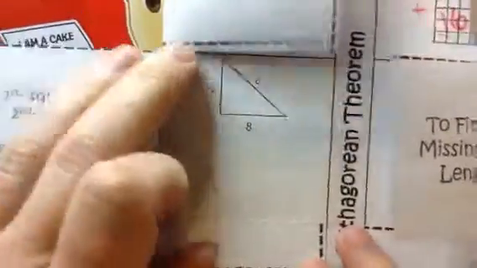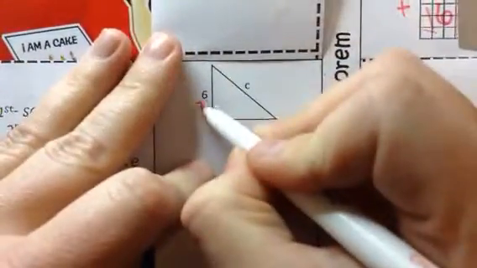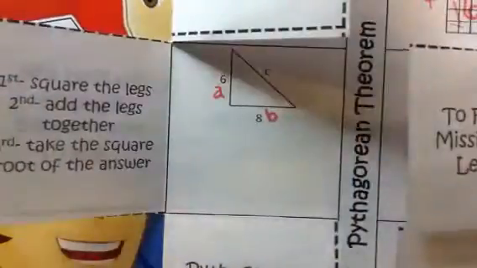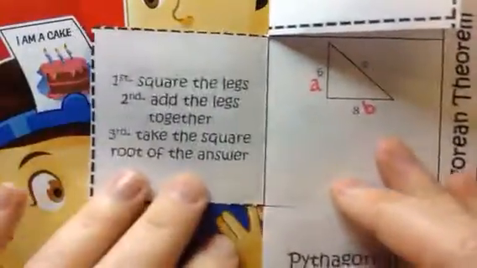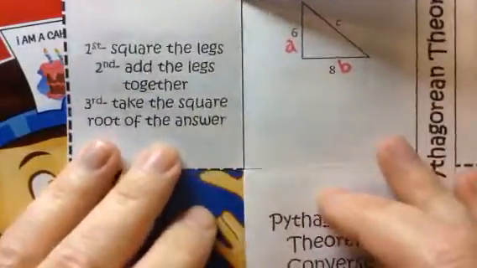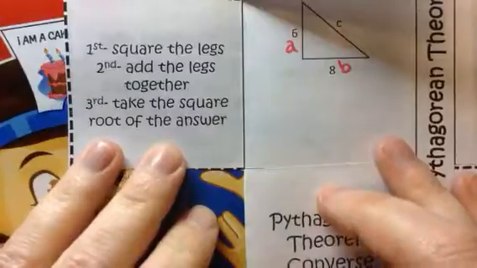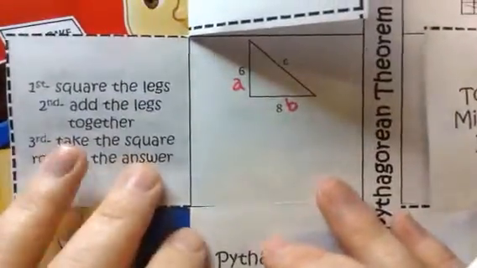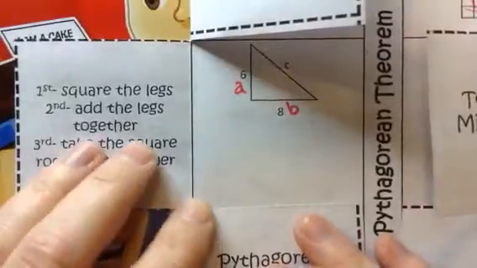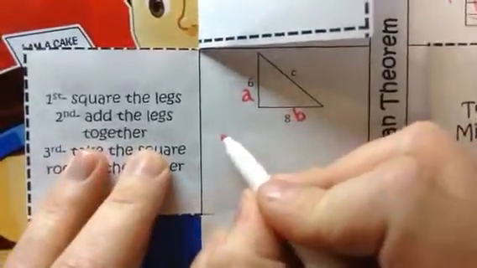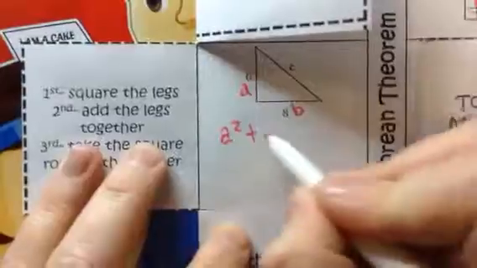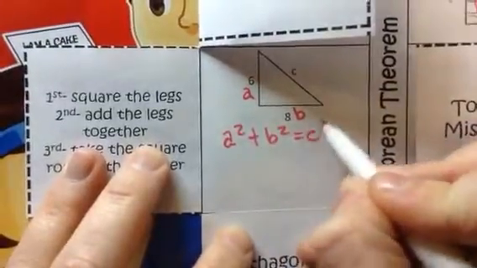So whenever you are missing the longest side, I'm about to show you the shortcut. Okay, so it says first square the legs, second add the legs together, third take the square root of the answer. You can actually type this all in one step. Okay, but I do want you to write the formula. A squared plus b squared equals c squared.